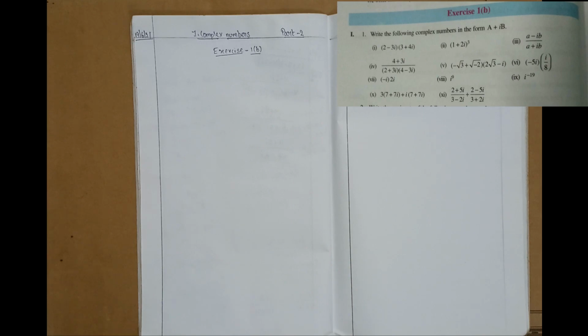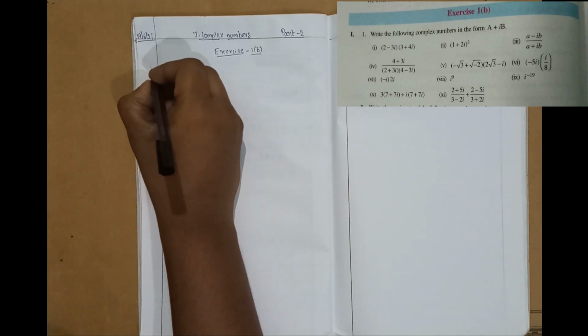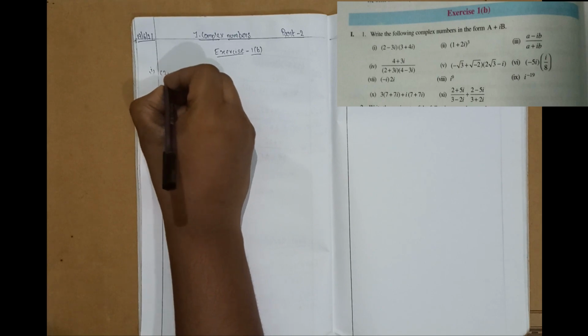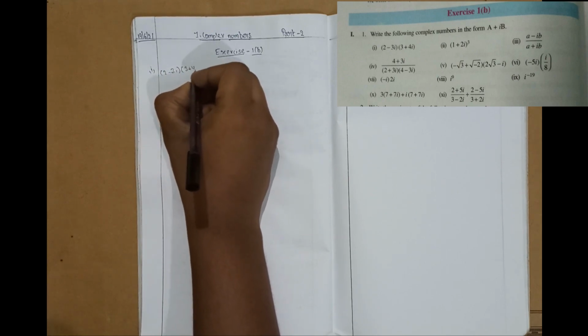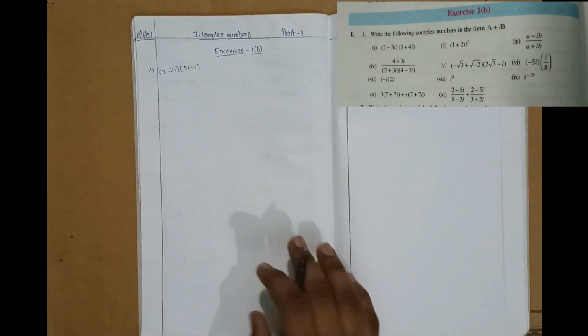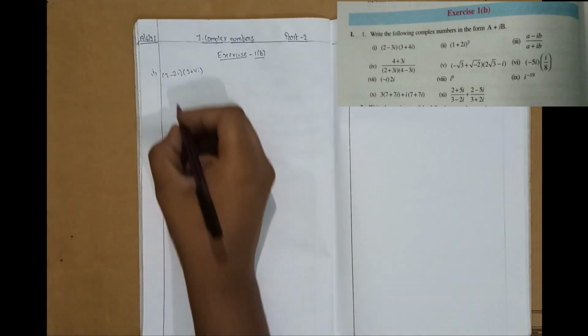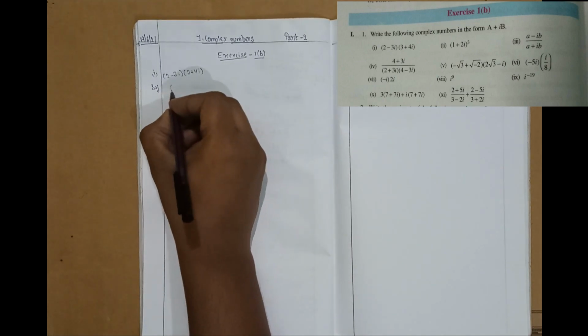In the first problem, it says to write the following complex numbers in the form a plus ib. The first one is (2 - 3i)(6 + 4i)... We need to write this in our a plus ib form. So we just multiply it. 2 into 3 is 6.